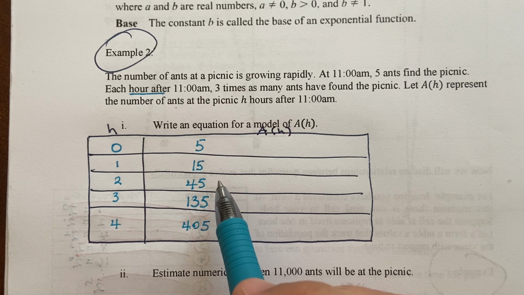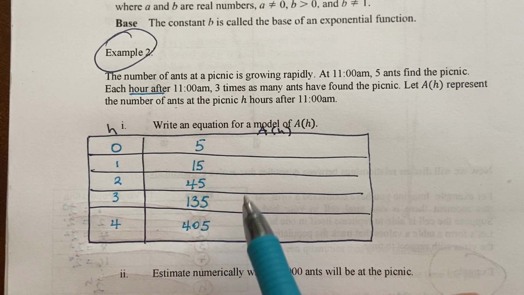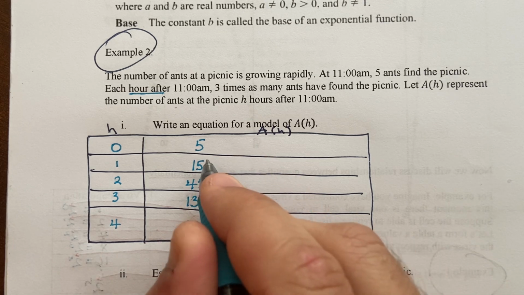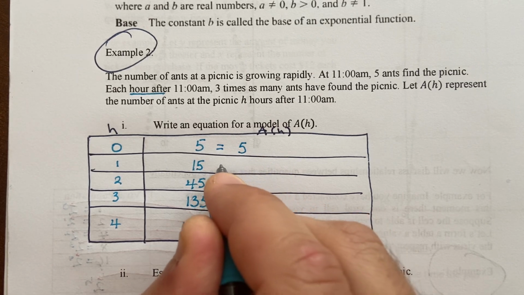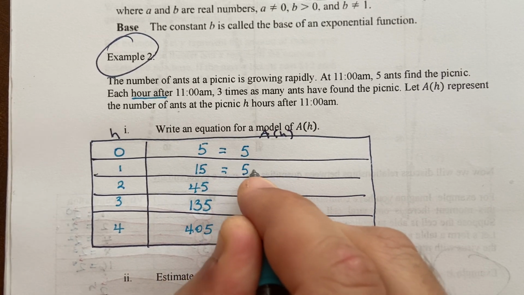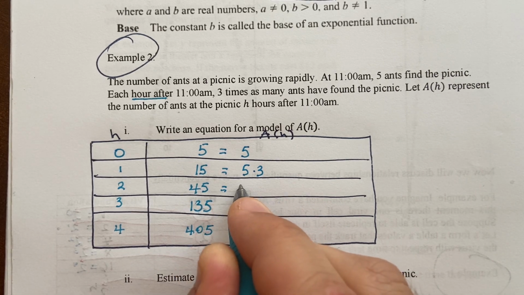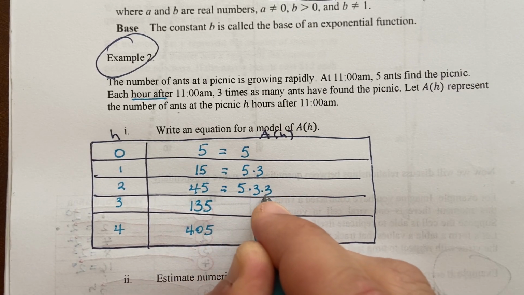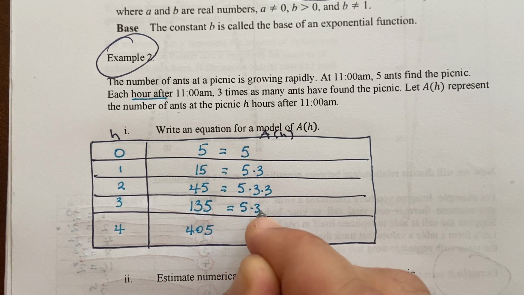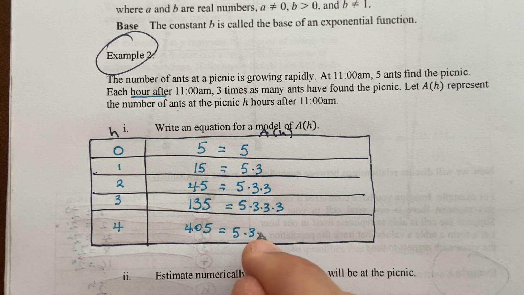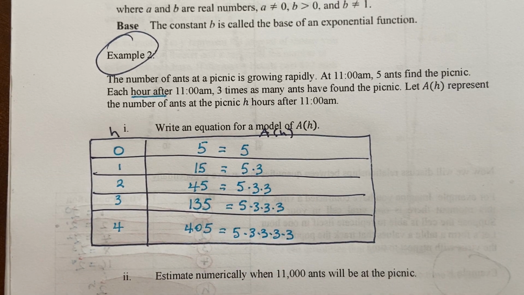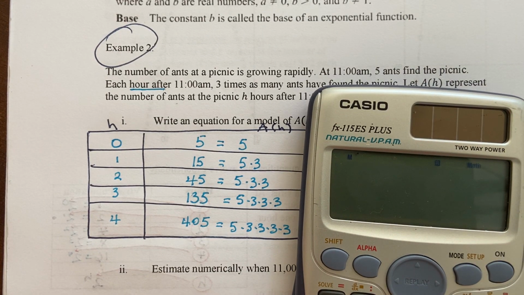Something though about this is the pattern I think is a little bit hidden. So what I'm recommending is to not actually carry out these multiplications. I'm just going to have 5 here, and then I'll just write it as 5 times 3. Here, I'll write it as 5 times 3 times 3. This would be 5 times 3 times 3 times 3. This would be 5 times 3 times 3 times 3 times 3. Right, just to show you what I mean by that. 5 times 3 times 3 times 3 times 3 is 405.